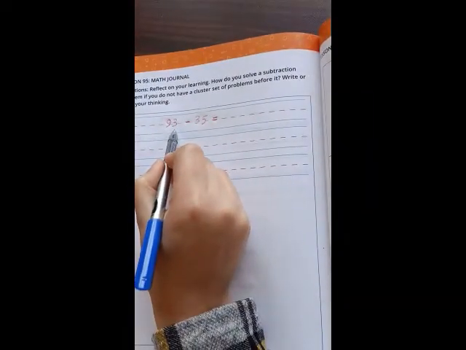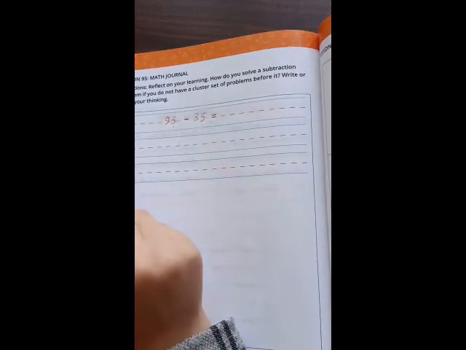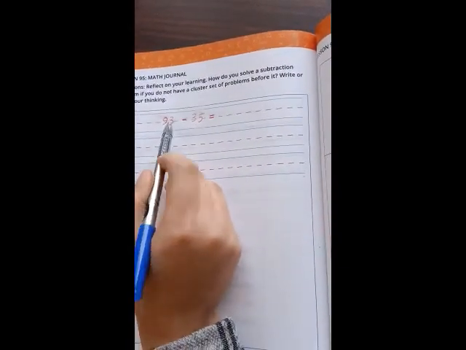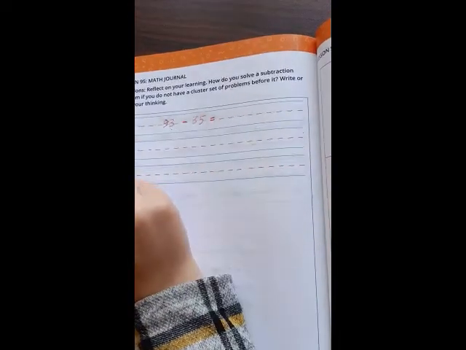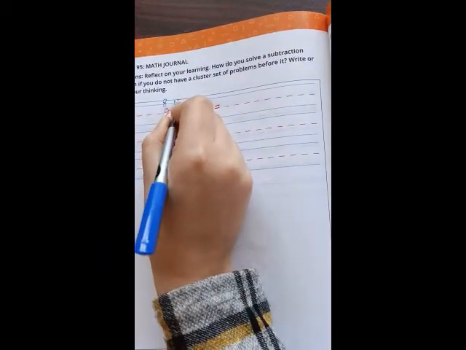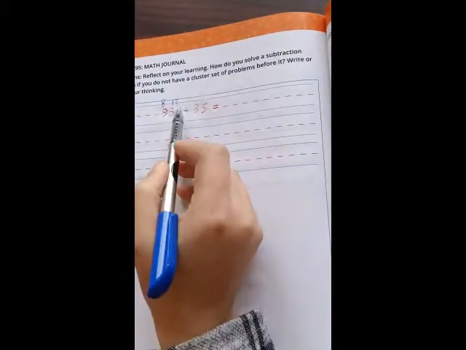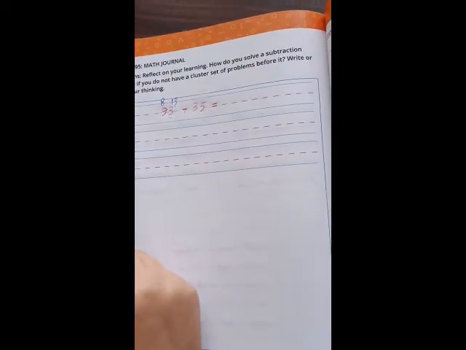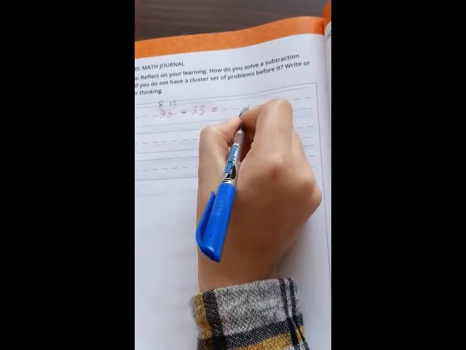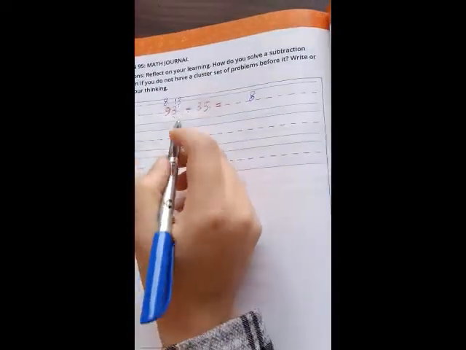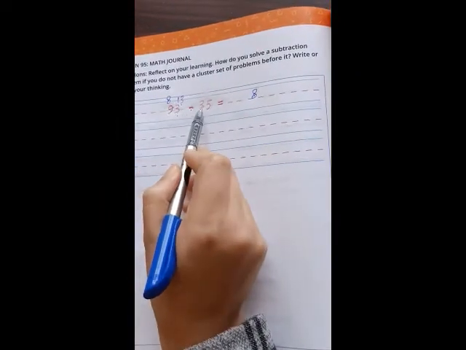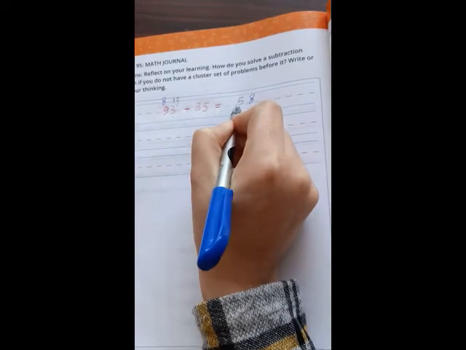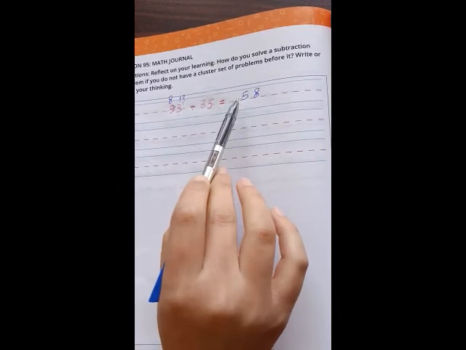I will start from the units. 3 minus 5: can I take away 5 from 3? No, so I will borrow 1 from the tens. 9 will be 8 and 3 will be 13. Now I will subtract 13 minus 5. 13 minus 5 equals, excellent, 8. Okay, I will go to the tens. 8 minus 3 equals 5. So now 93 minus 35 equals 58.